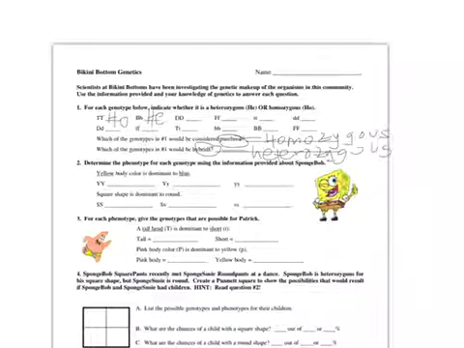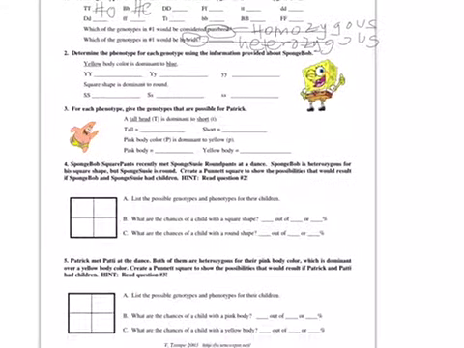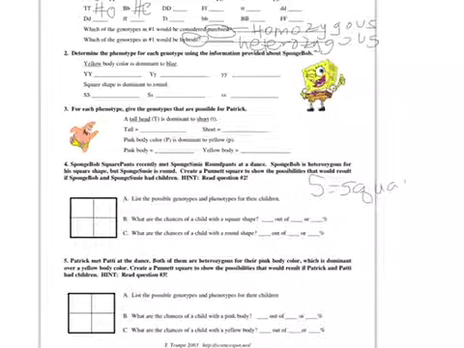So now that we have the vocabulary, we're going to try one of the Punnett squares. So move down here. And you can see SpongeBob recently married Susie Roundpants at a dance. SpongeBob is heterozygous, where Sponge Susie is round. So from that little reading, we could tell that SpongeBob is heterozygous, so we are assuming that big S means square and little s means round.